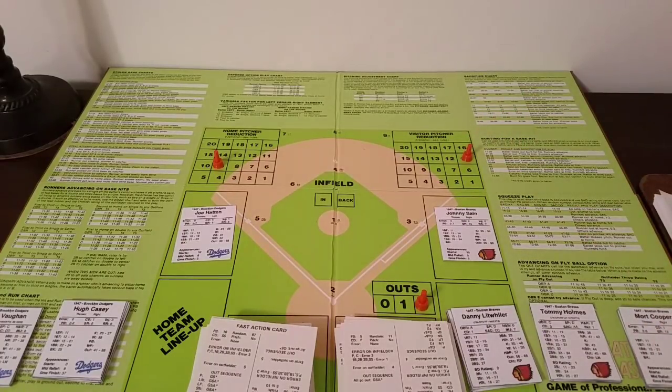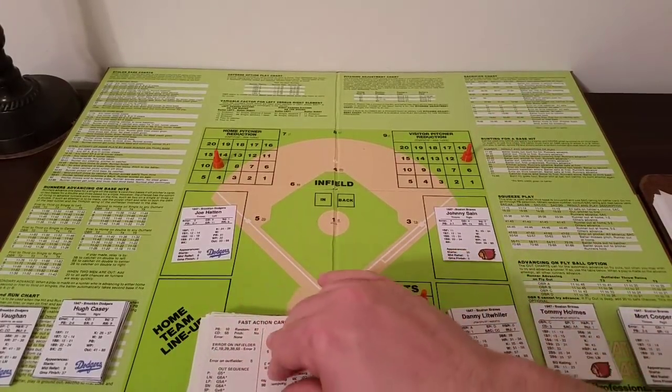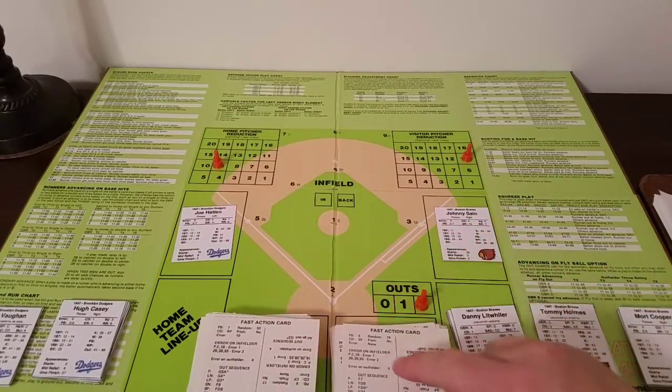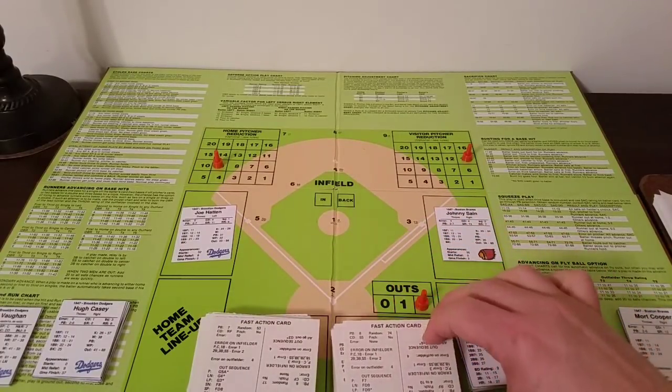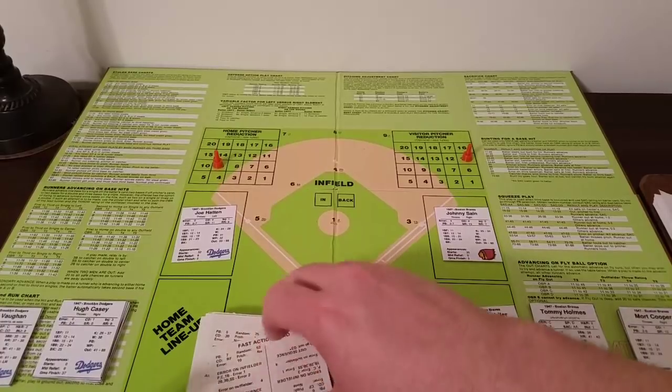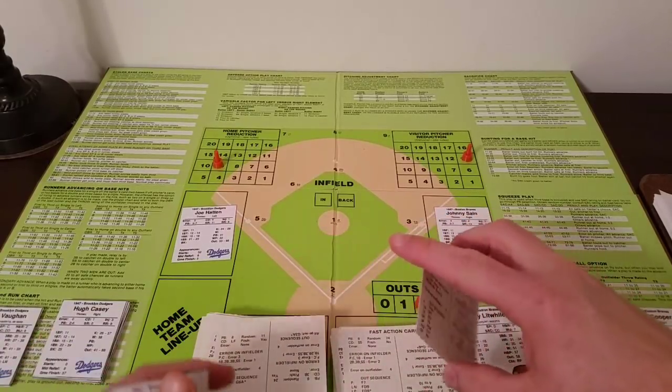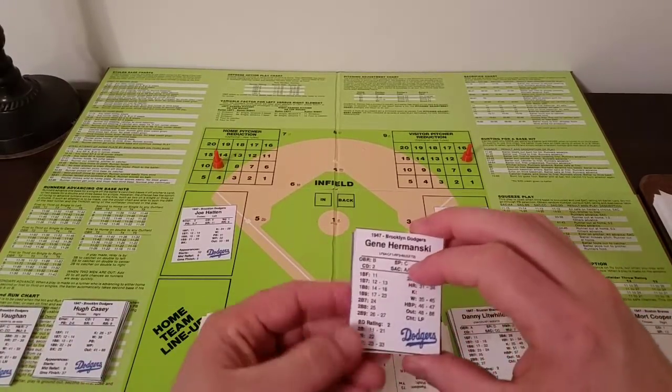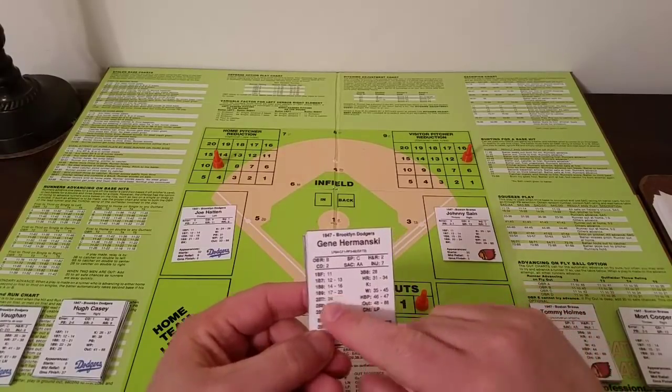So now runners are at the corners with 2 outs for Gene Hermansky. It's an 8, which is under Hermansky's card. So we're going to flip for the next result. 22. 22 is a base hit for Hermansky.